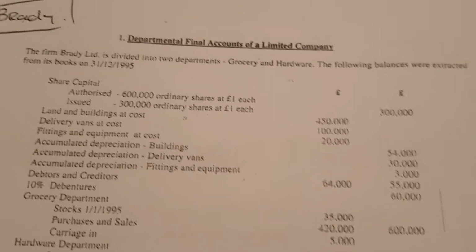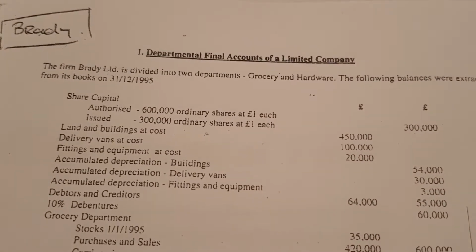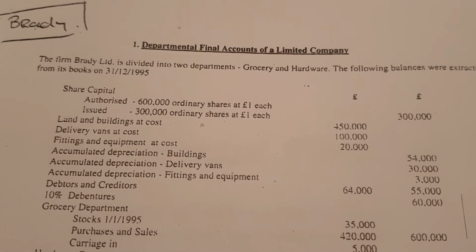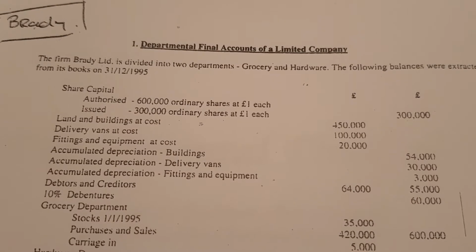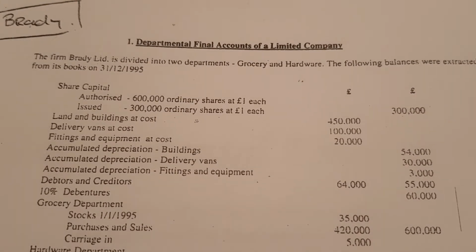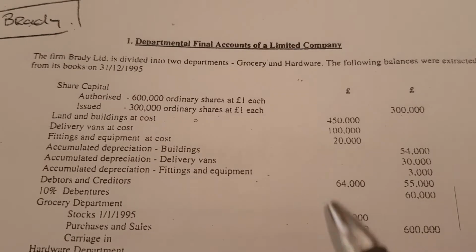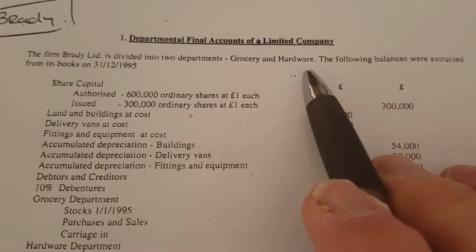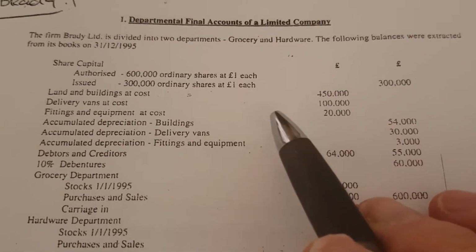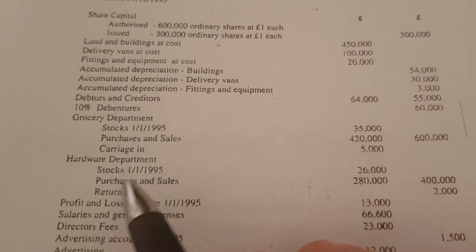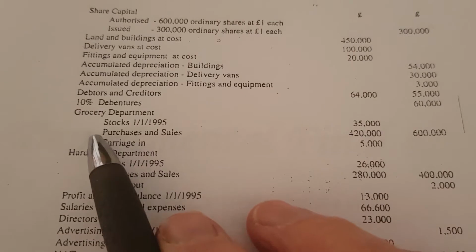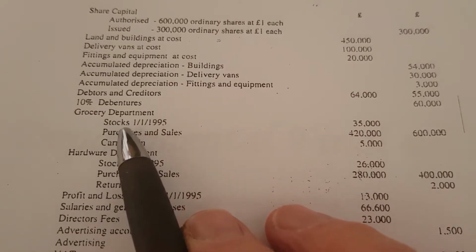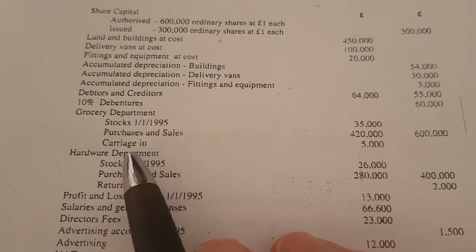So if I just take that sample question on Brady, and it's on page 2 in your notes, you can see that the two departments are your grocery and hardware departments. And the actual trial balance is pretty much the same, except when you come down here, you just have grocery department, you have opening stocks, purchases and sales, and carriage.